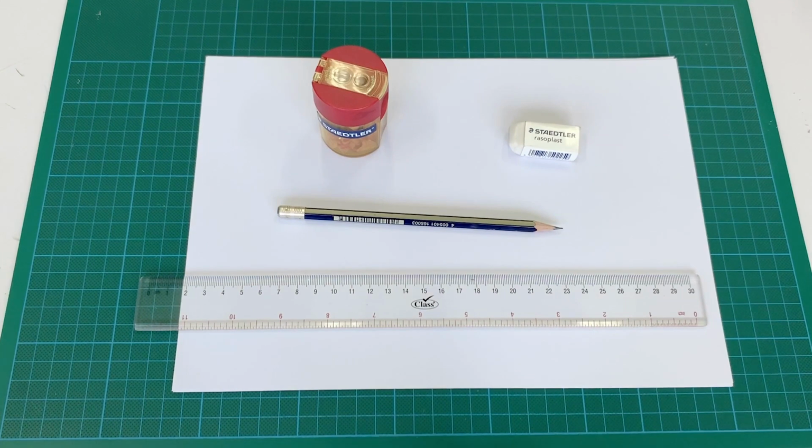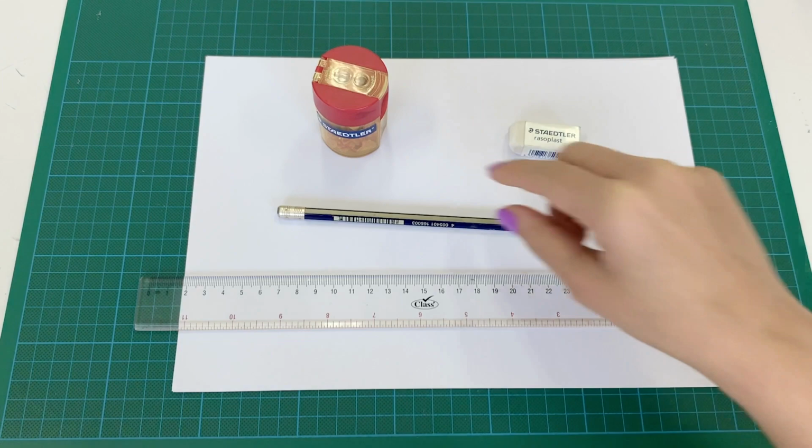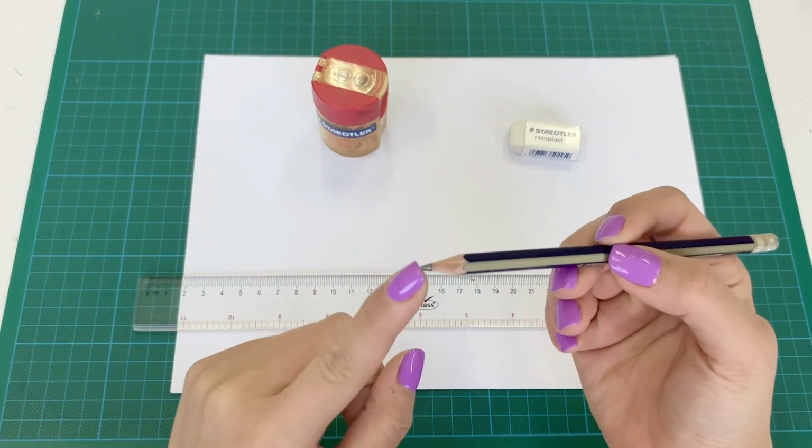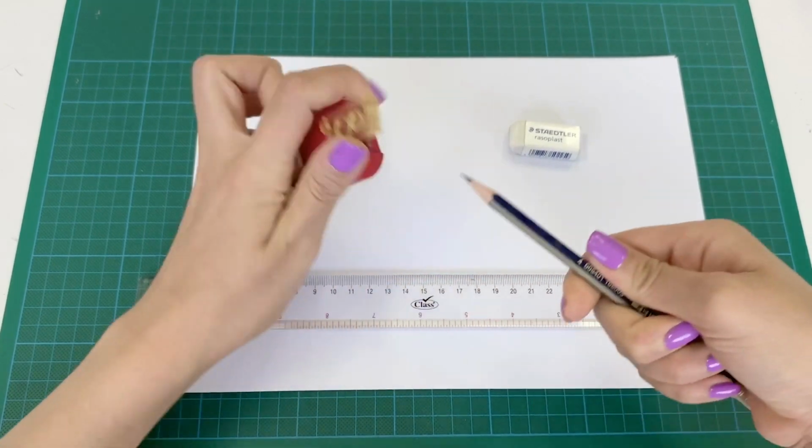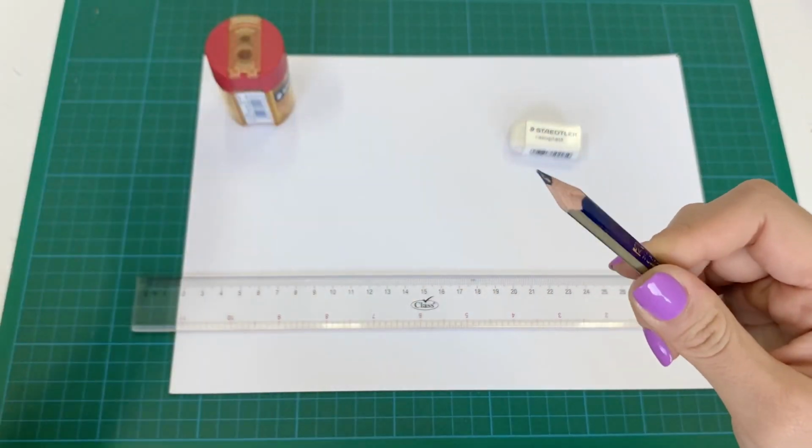Students, today we are going to be learning how to draw while using guidelines. The tools you're going to need are a 30 centimeter ruler, pencil, sharpener, eraser, and paper. Now make sure that your pencil is nice and sharp. If it isn't, sharpen your pencil up so that we have our nice and sharp pencil.